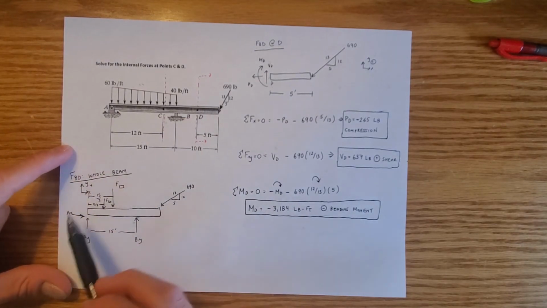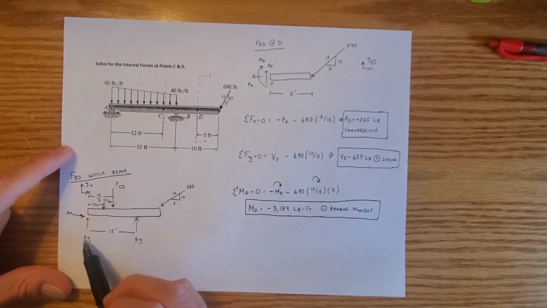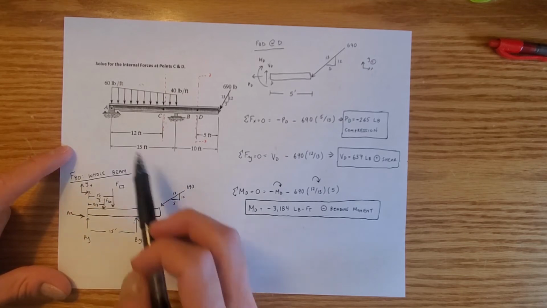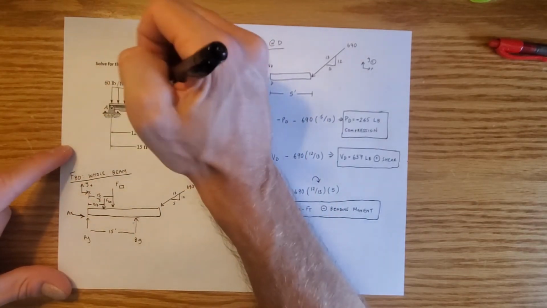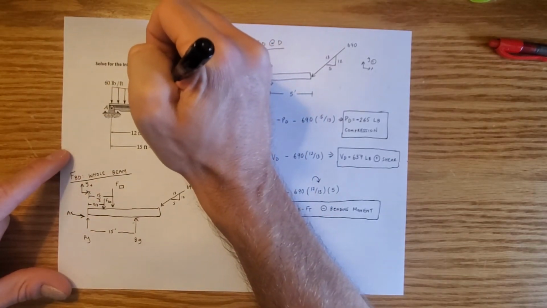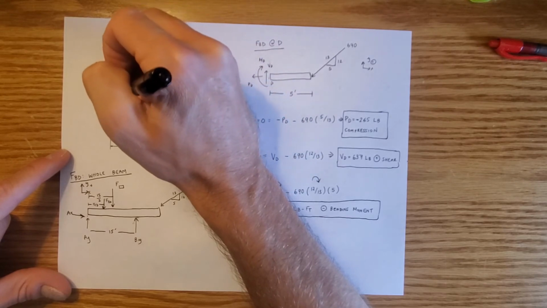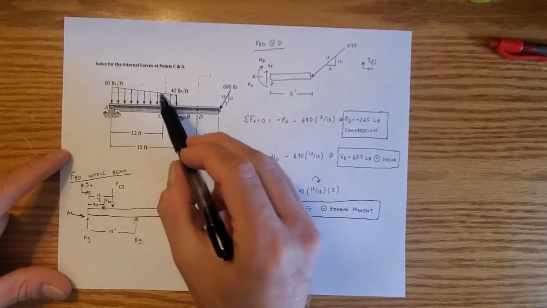Okay, so now I've drawn a free body diagram of the whole beam. I've got AX and AY for the pin at A. And I've taken this trapezoidal distributed load, and the reason we know it's trapezoidal is because you can see that it's got a triangle on the top and a rectangle on the bottom.